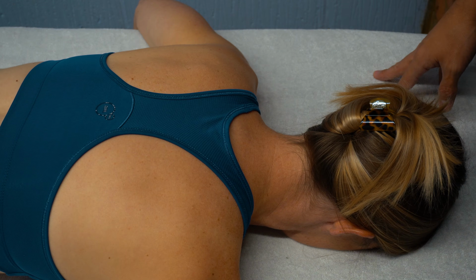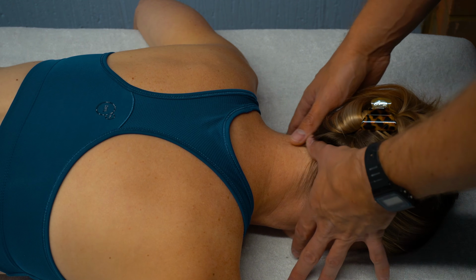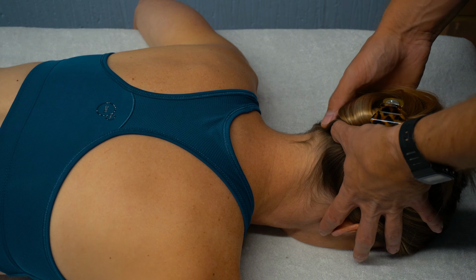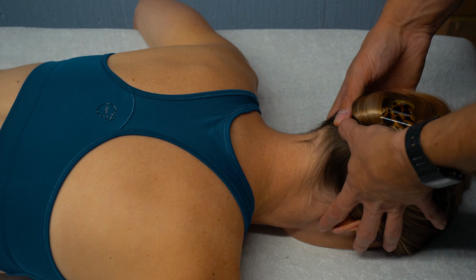In this video, we're going to go through palpation of the cervical spine and let you know what you're feeling for and why. So the first thing we're going to palpate is the occiput, which is the largest bony protuberance that you can feel at the back of the head.